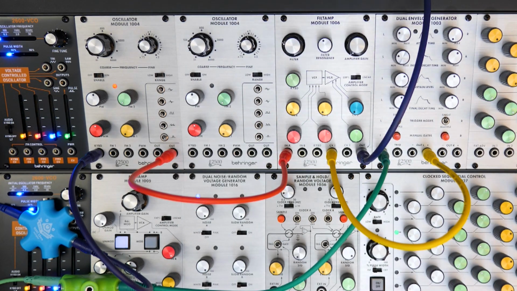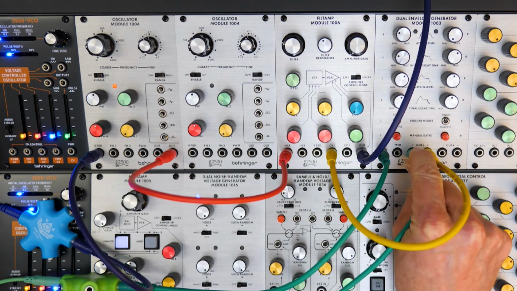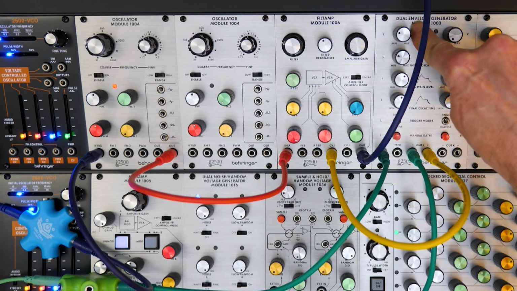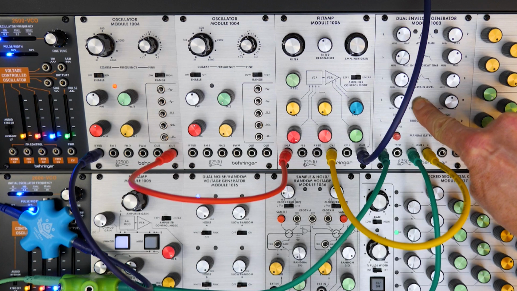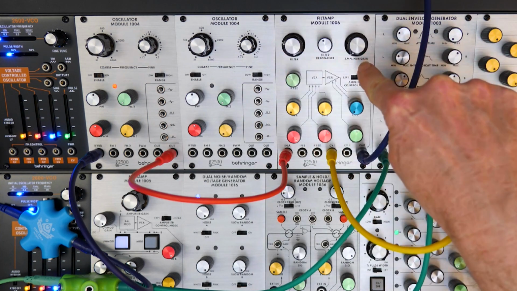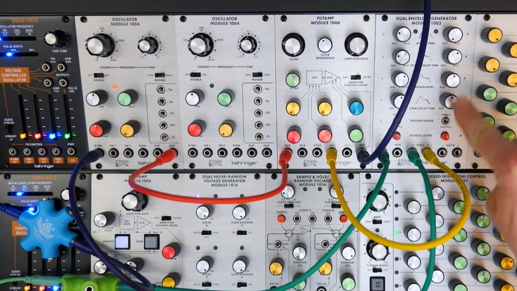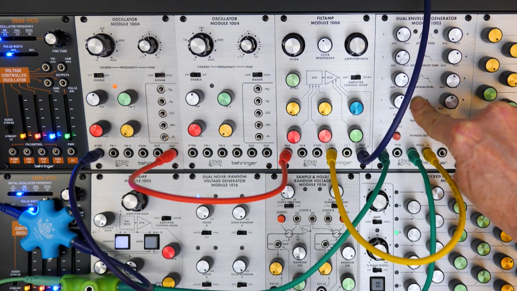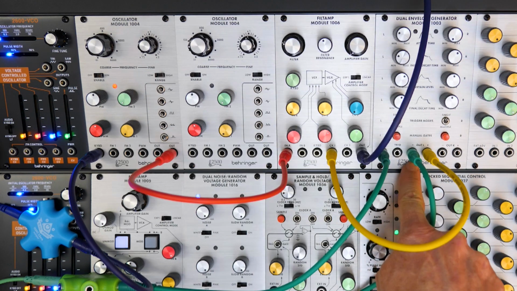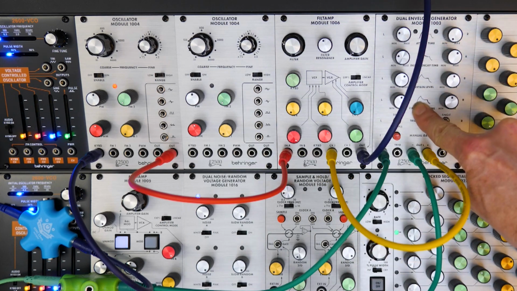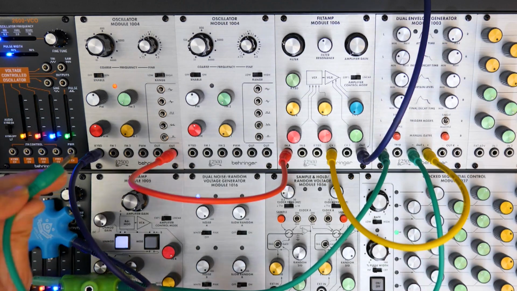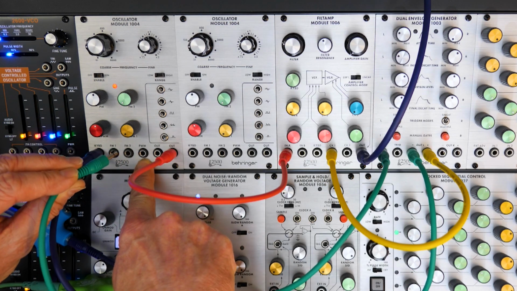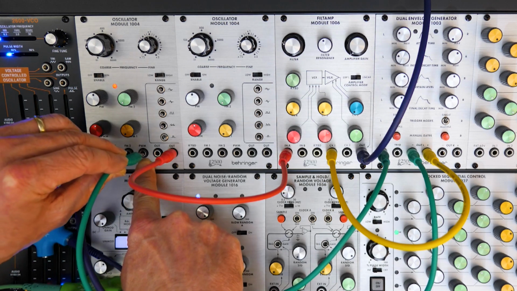Now we take the negative output of the first ADSR here. Just let me remind you, this ADSR is controlling both the filter and the VCA. We are not using the second ADSR at the moment. We are just working with the first ADSR. So we take the negative output of this ADSR row and plug it here into the VCO slot PWM, which stands for pulse width modulation.